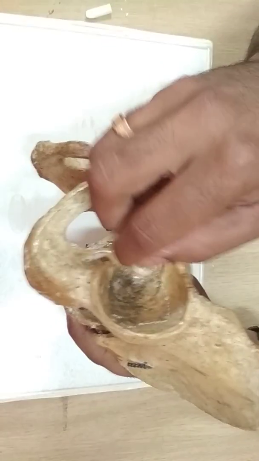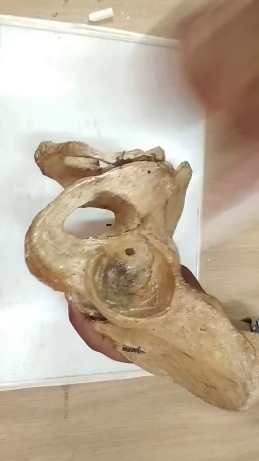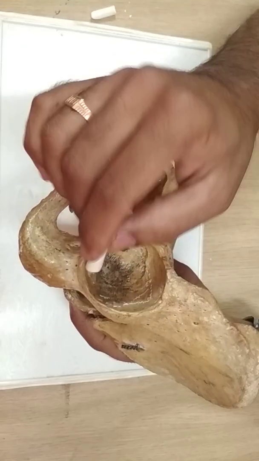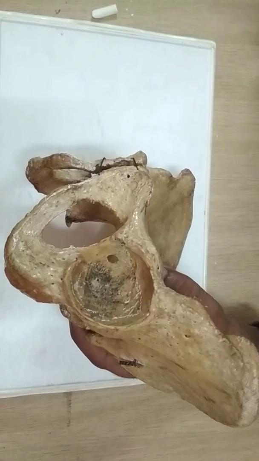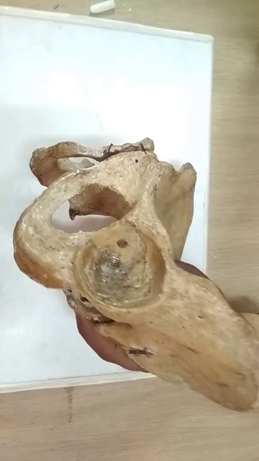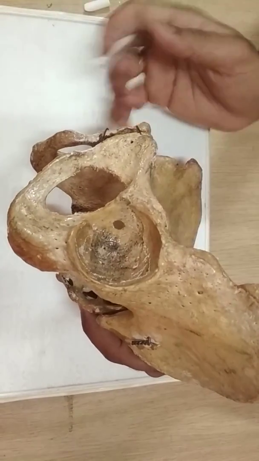Along with that, the acetabular cavity, mainly for the head of the femur. It is larger and deeper in males, where muscle activity is prominent, but less so in females.